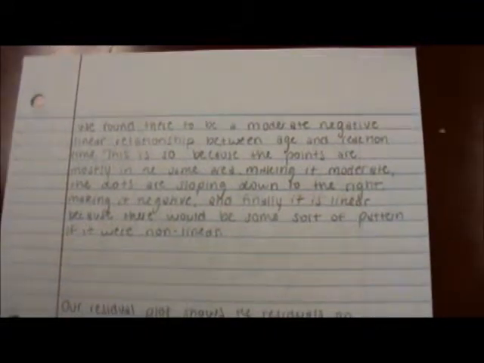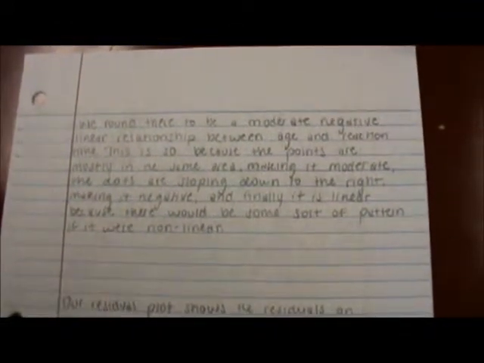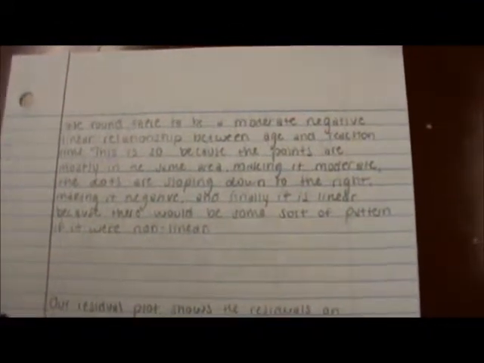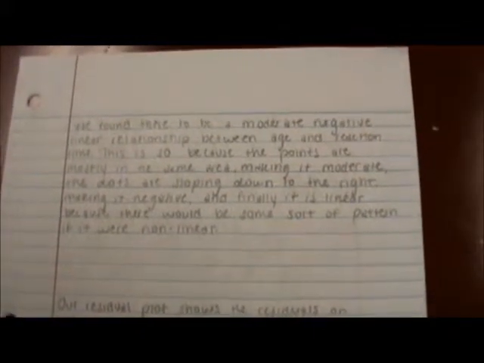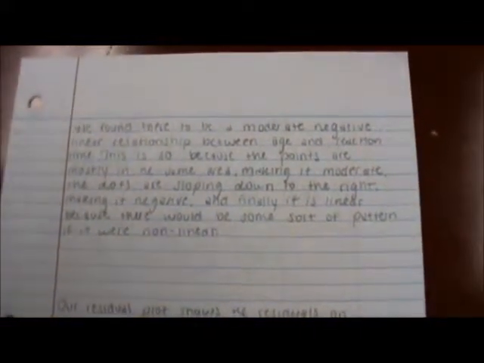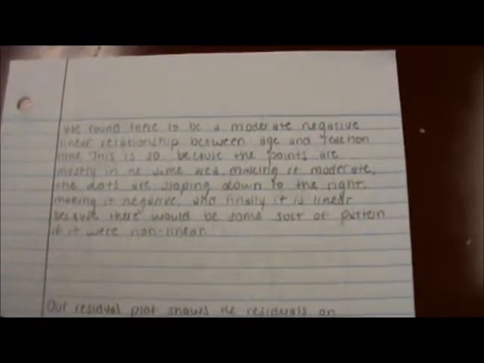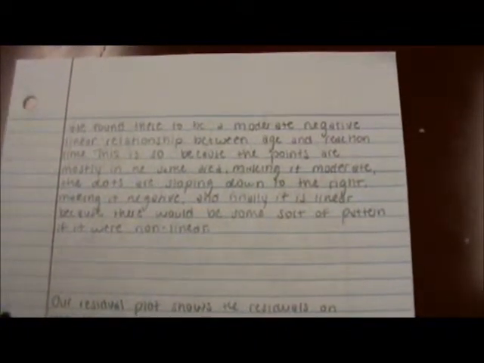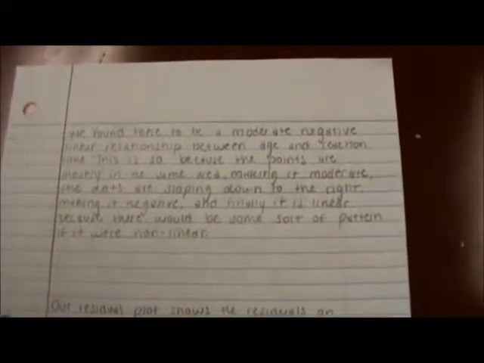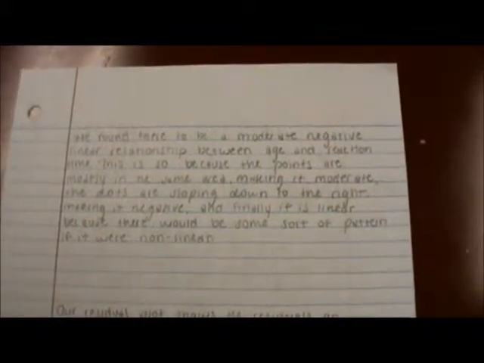We found there to be a moderate negative linear relationship between age and reaction time. This is so because the points are mostly in the same area, making it moderate. The dots are sloping down to the right, making it negative, and finally, it is linear because there would be some sort of pattern if it were not linear.